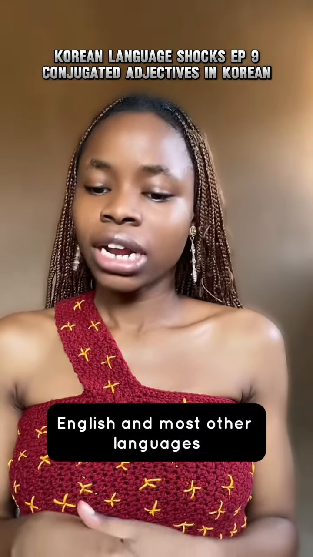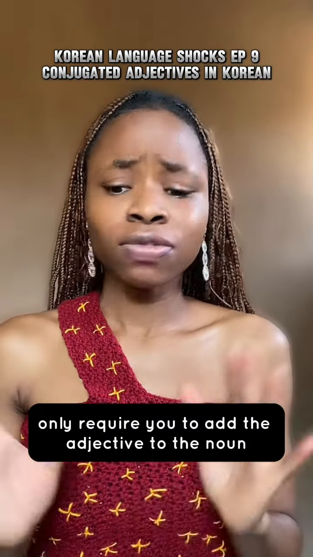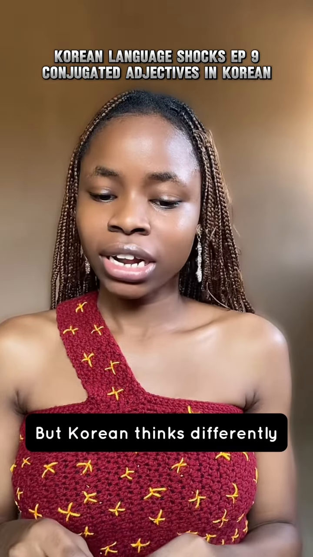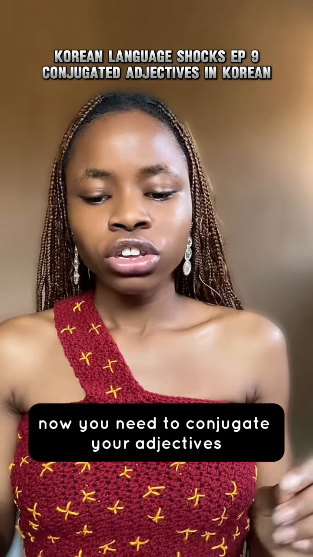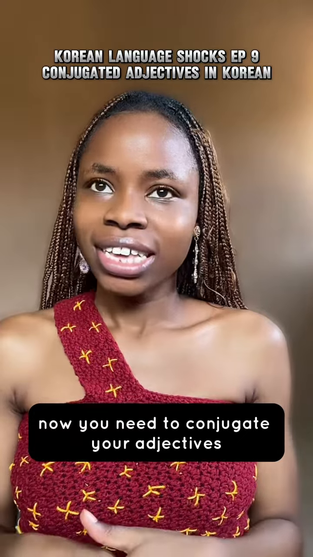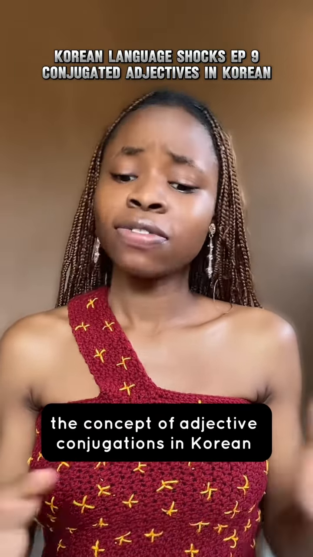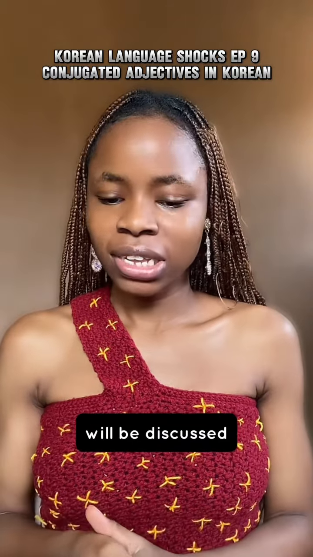English and most other languages only require you to add the adjective to the noun and be done with it, but Korean thinks differently. To modify your noun, you need to conjugate your adjectives. Yes, for today's Korean language shock, the concept of adjective conjugation in Korean will be discussed.